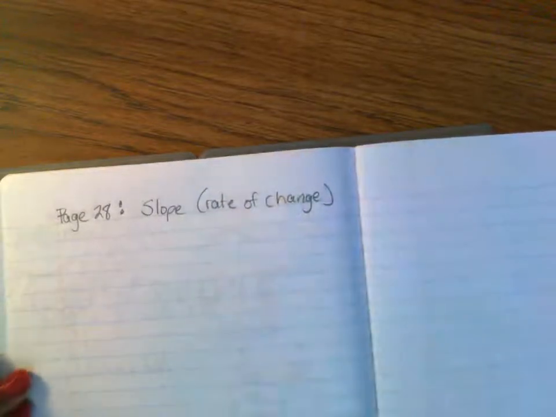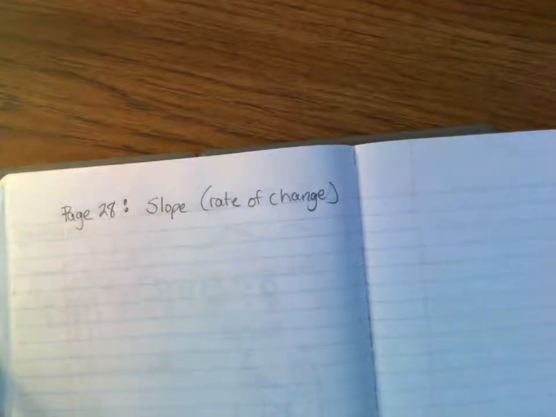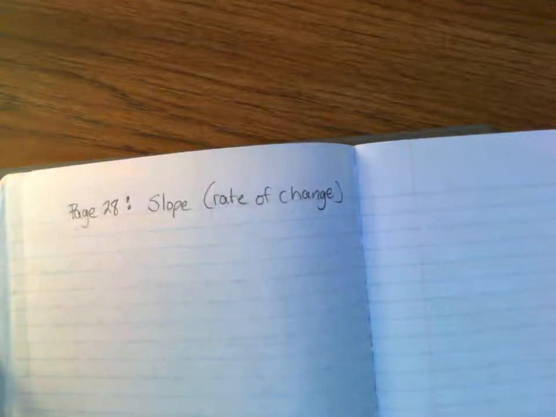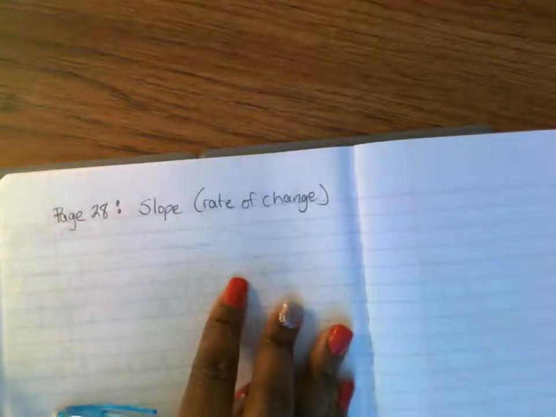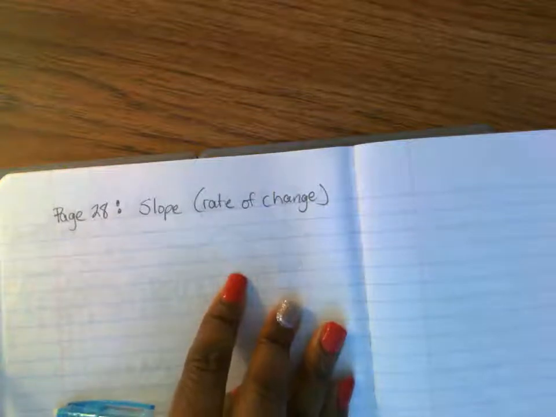Okay? This is what our notes are going to be on today. It's going to be slope. Another word or a synonym for slope, they use the phrase rate of change.